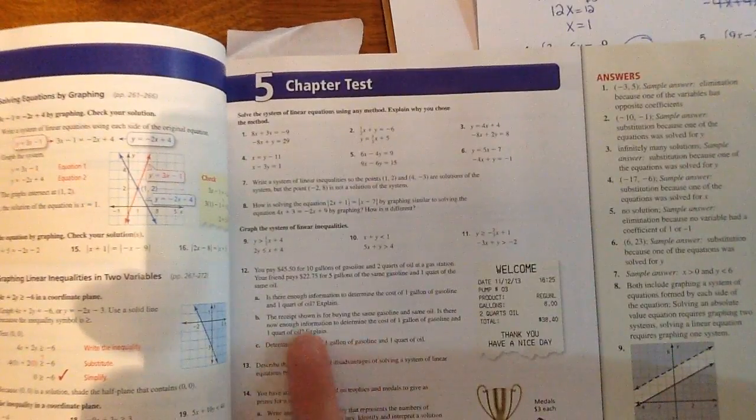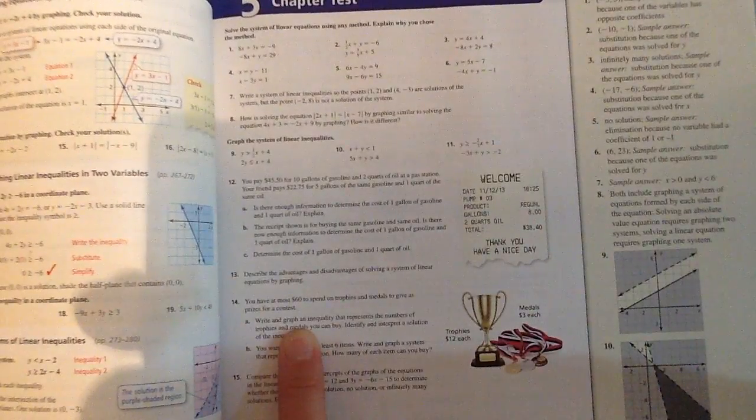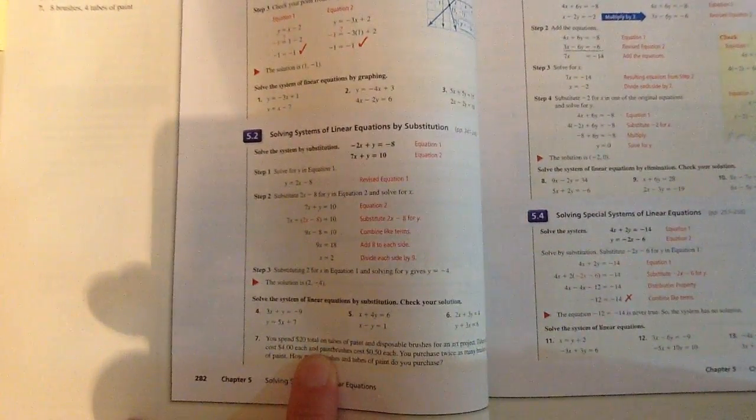I definitely don't think I would worry about this one. Describe the advantages and disadvantages. I wouldn't worry about that because I don't care what method you pick. But notice you've got like a little chart here where you've got to pull the numbers, and then you've got to write your inequalities. Notice down here you've got another story problem. Even in the review over here, I believe on page 282, there's another story problem. So there's lots of examples, lots of places to get some extra problems to work on in preparation for this test, okay?